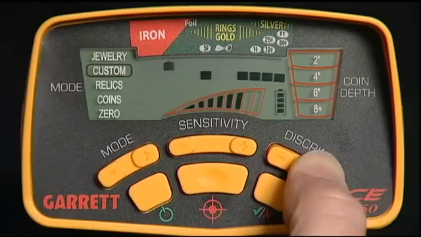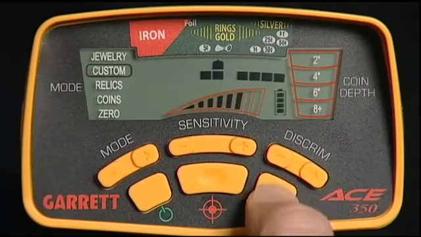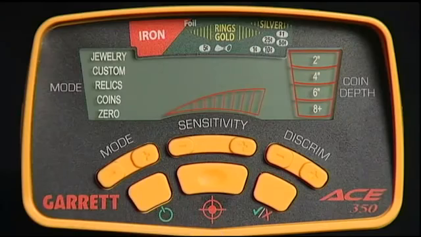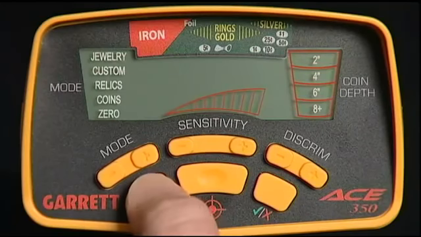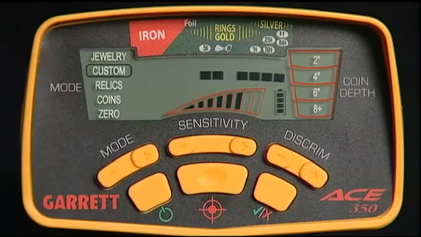Any discrimination settings you make in this custom mode will be retained in the detector's memory, even after the ACE 350 has been turned off and turned on again. It is important to remember that each time the detector is turned off and turned on again, it will return to factory discrimination settings in each mode except for the custom mode. Your custom mode settings will be maintained in the detector's memory.